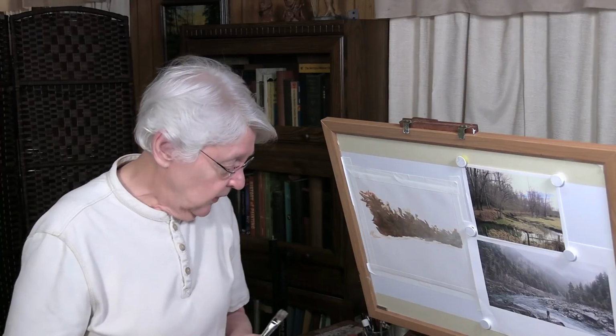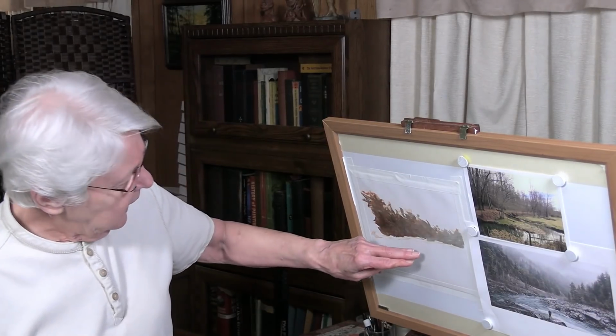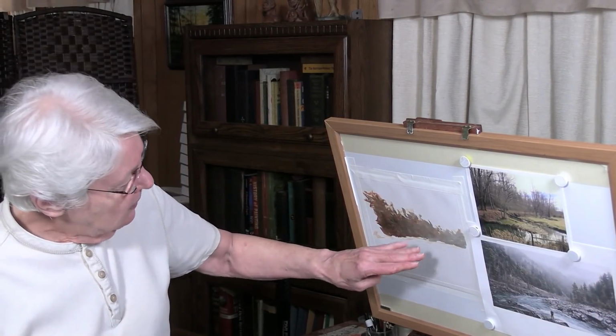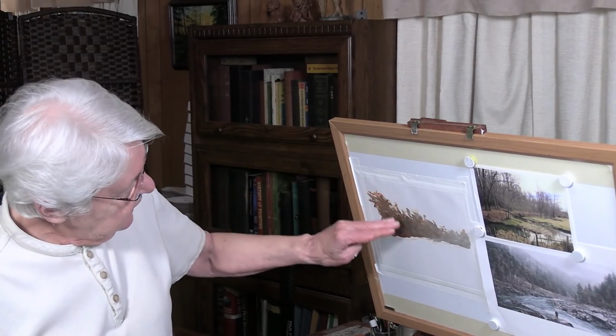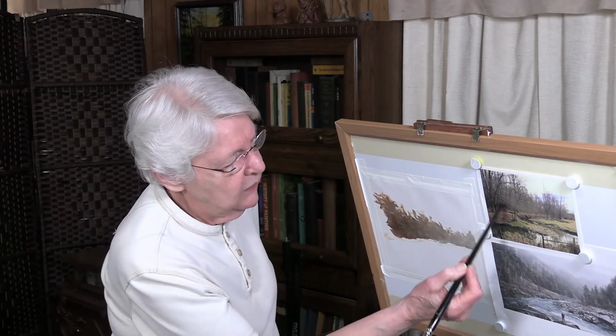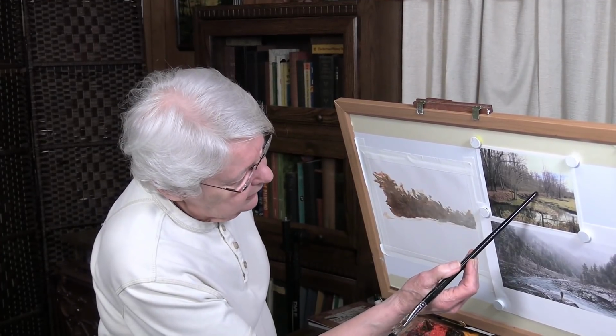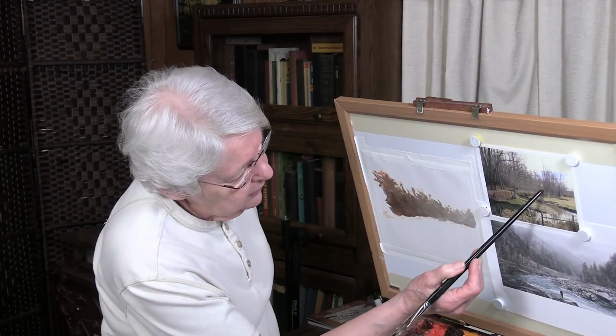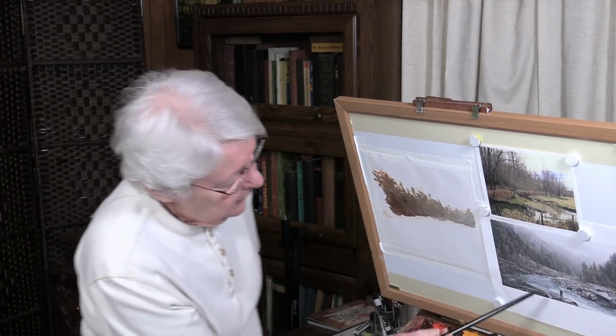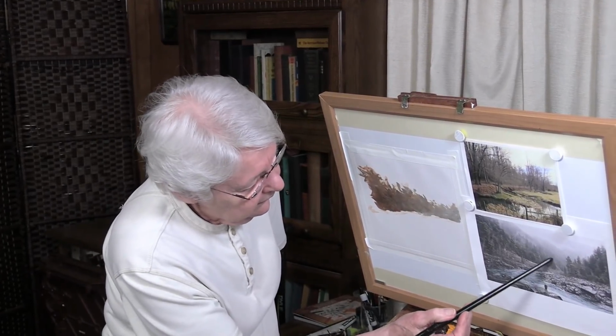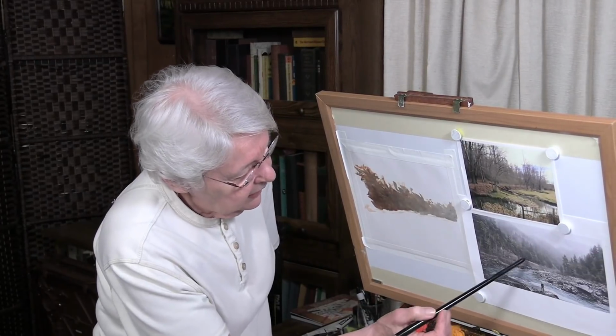So the only other thing I would add here to that is to remind you that this is not a solid value, not a solid smooth gradation. What we see as we move this into distance are variations, and we see a little bit of variation in value, a little bit of variation in temperature even here, and we'll see the same thing in here, a little variation in value and a little variation in temperature.